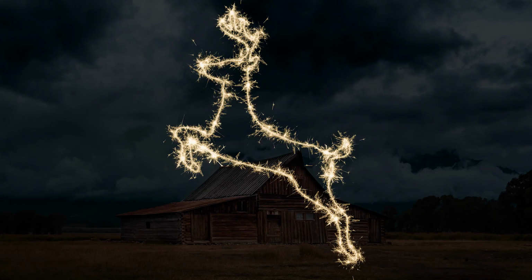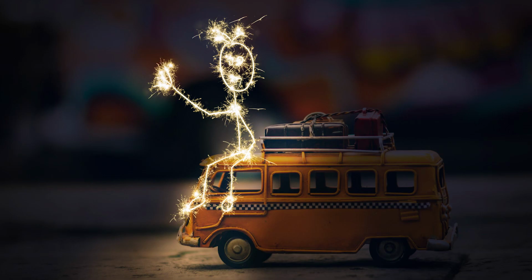Fortunately, there is a way to create perfect drawings with the sparkler, like you can see in some examples here on the screen. All you need is Photoshop, some sparkle brushes, and some good imagination. So without further ado, let's jump straight into Photoshop and let me show you how it's done.